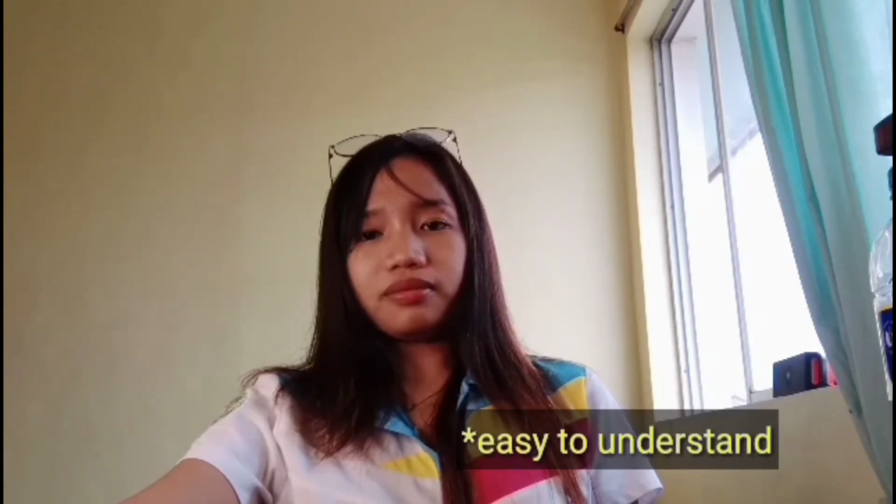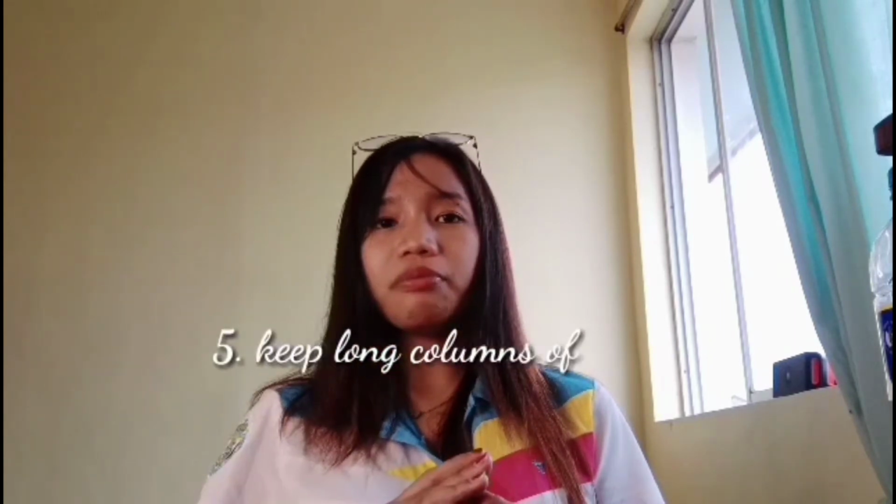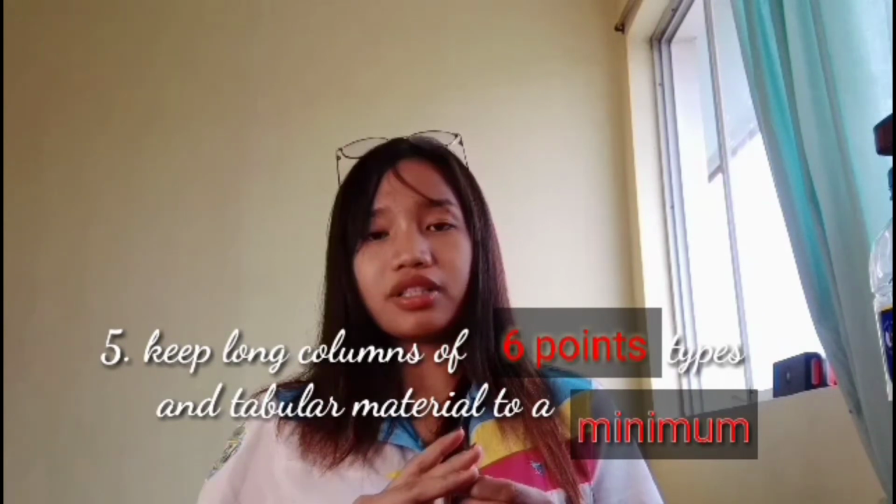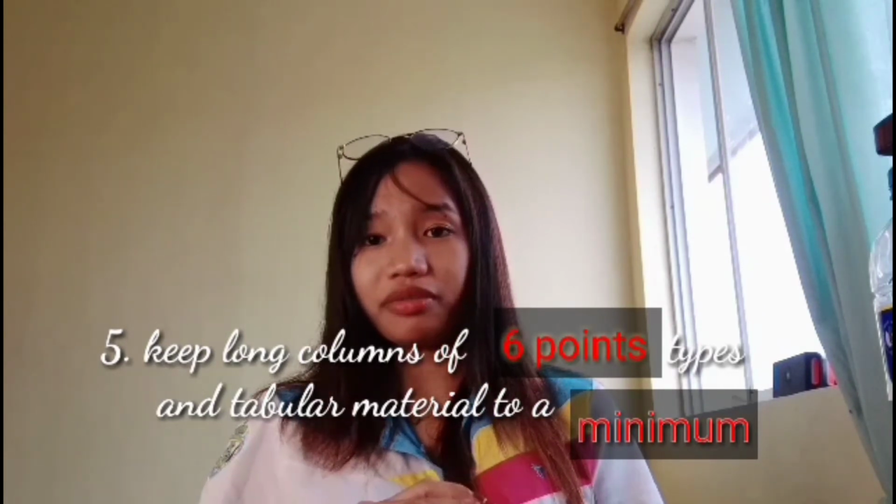So next, number 5, keep long columns of 6 points, types, and tabular materials to a minimum, especially on the front page.